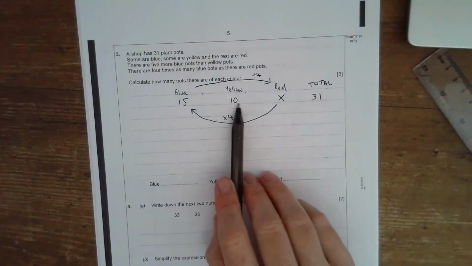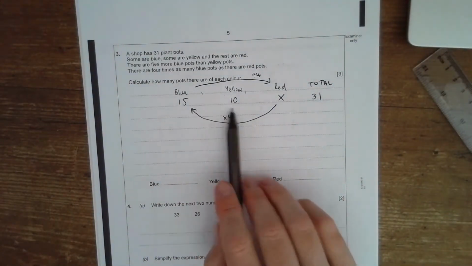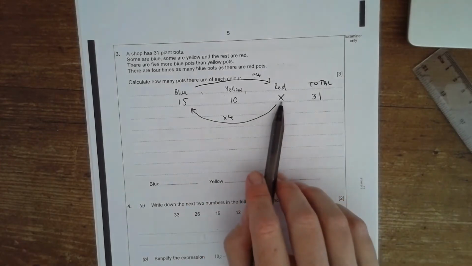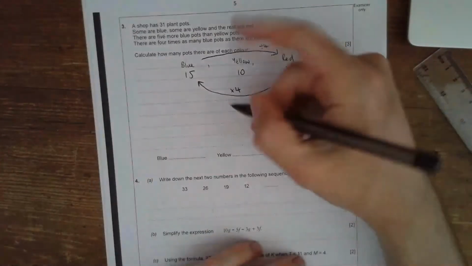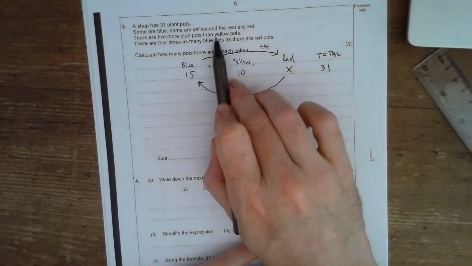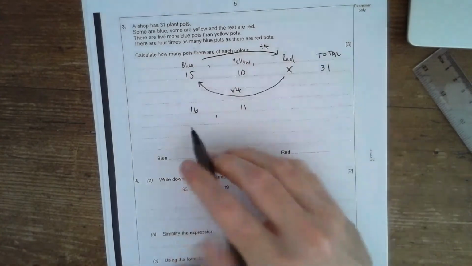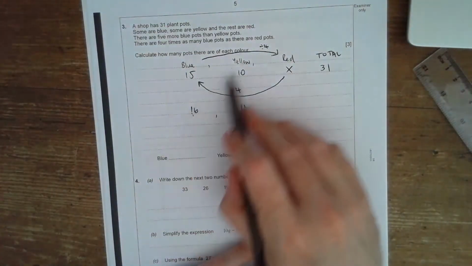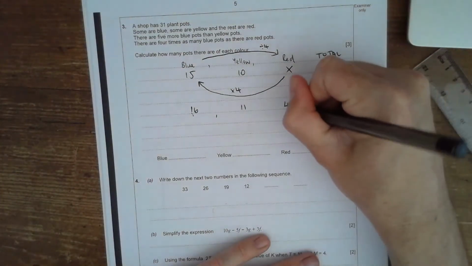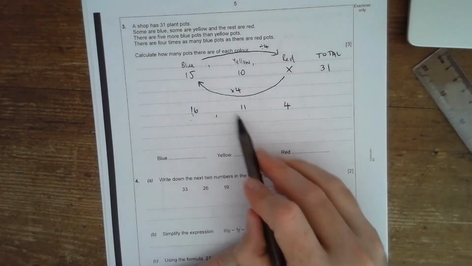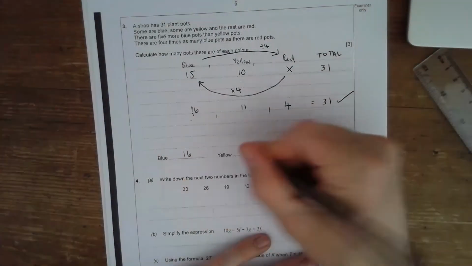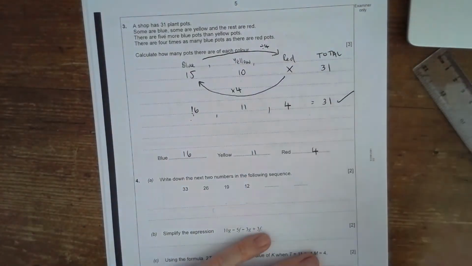Now let's see how close I was here. 15 add 10 is 25, and then we're looking for a quarter of the red pots. So we're probably not a million miles away. I'm just going to add 1 more to the yellows. Now I have 5 more blue pots than yellow pots, so that would mean that I have 16 blue pots, and then we have 4 times as many blue pots as red pots, so it would be a quarter of that, which would be 4. 16 add 4 is 20, add the 11 is 31. So that's my combination: 16 blue, 11 yellow, and 4 red.